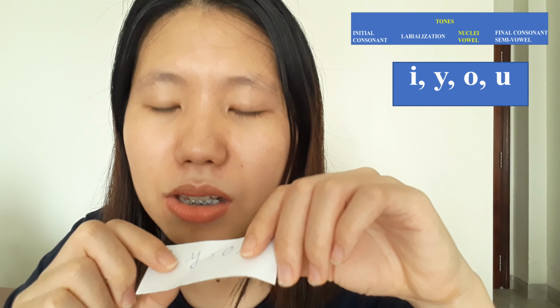Okay, and now let's move on to the semi-vowels. In Vietnamese, we have 4 semi-vowels, including i and y, both pronounced as i. We call this one short i, ngắn, and this one long i, dài. Then o, and u. Actually, as semi-vowels, they have a lot of different functions. Now I will give you an example.